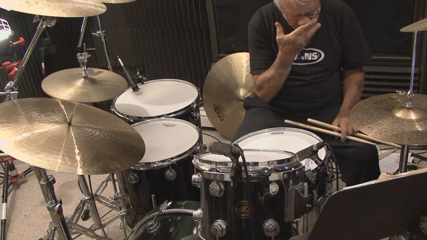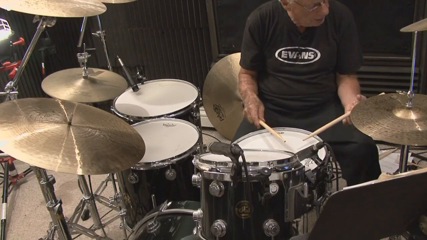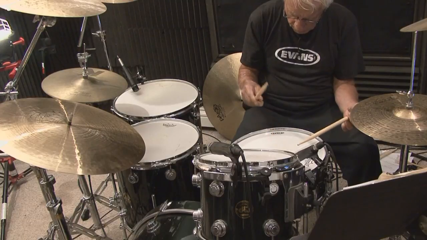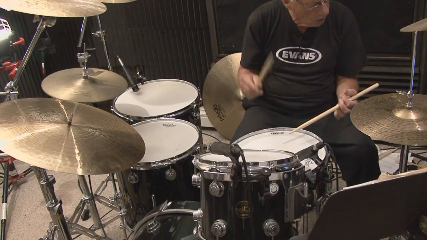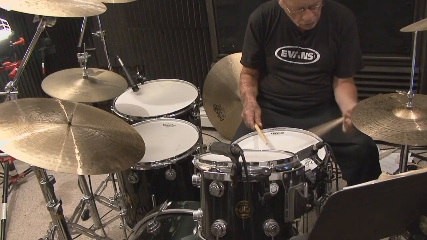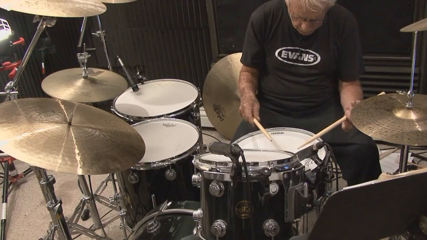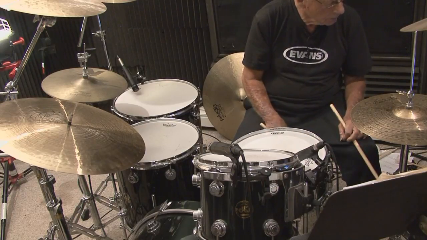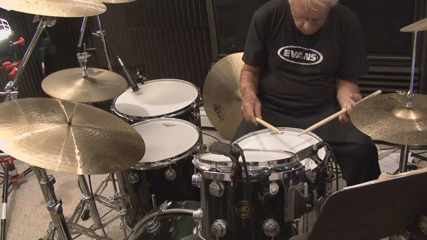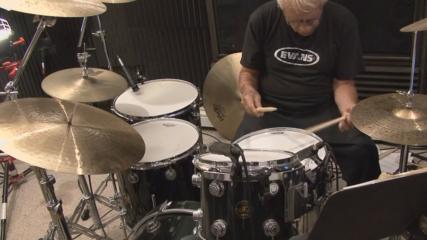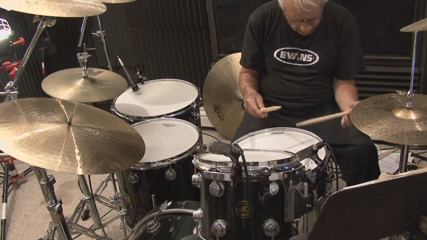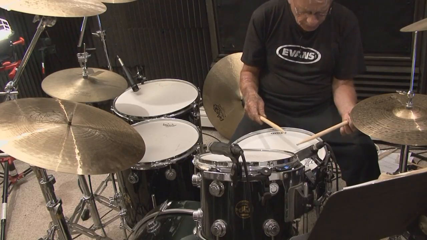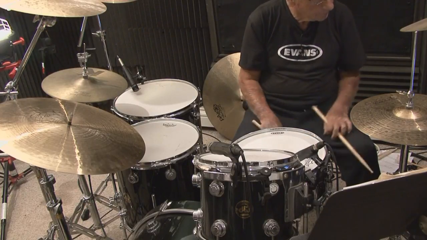Now we're going to go to the E. All right, the paradiddle sticking. 1 E and 2 E and 3 E and 4 E and again. 1 E and 2 E and 3 E and 4 E and again, real slow. 1 E and 2 E and 3 E and 4 E and. We got it?